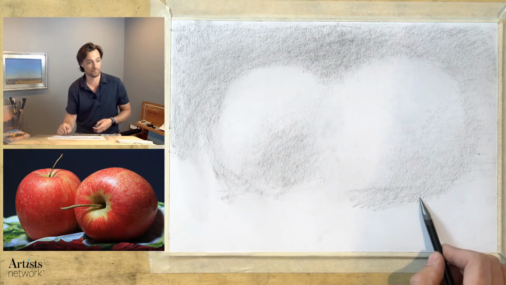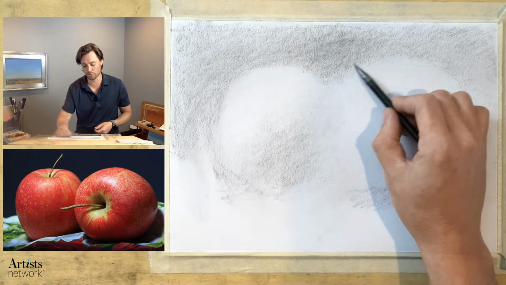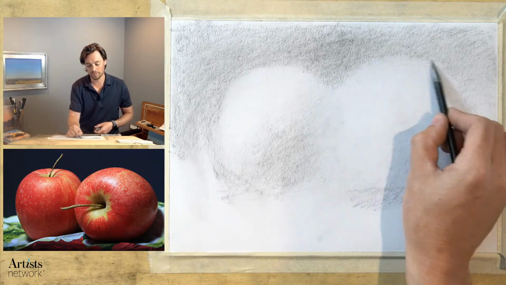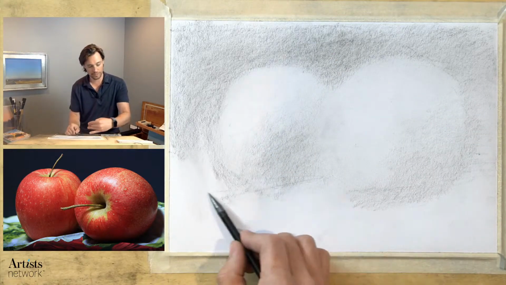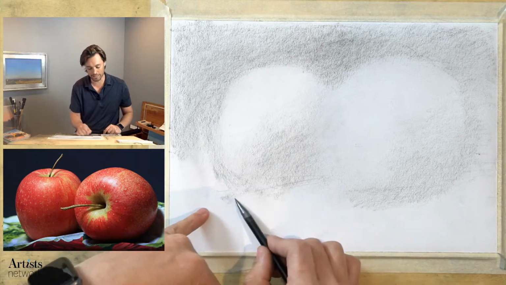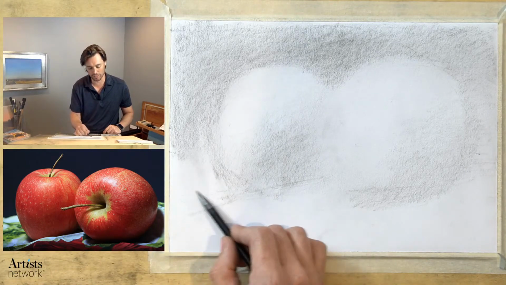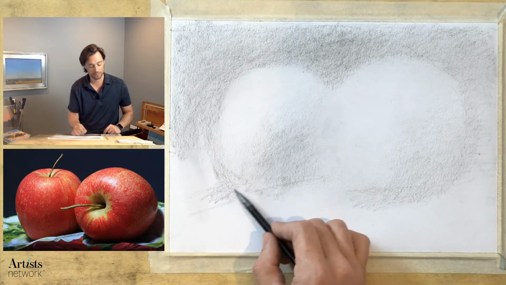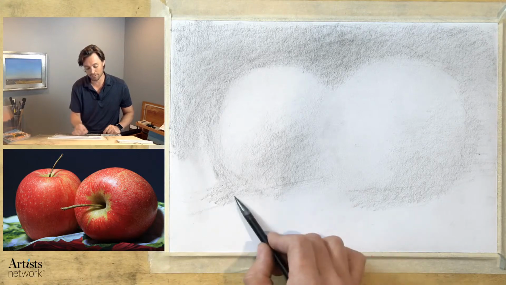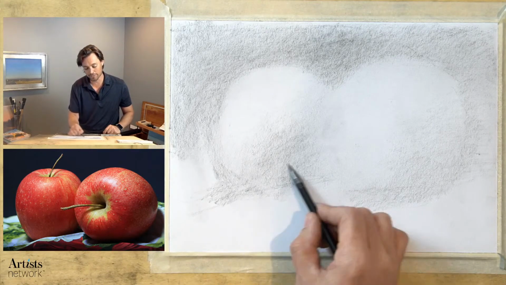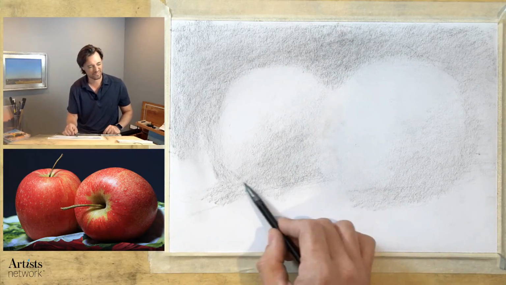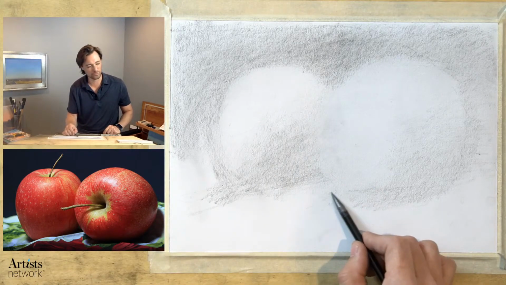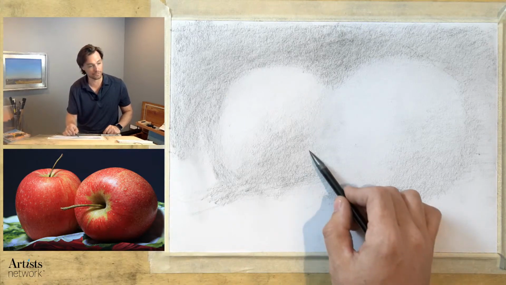All right, so I'm just kind of checking some basic proportions, doing an eyeball assessment of that. And so you might notice down in here where we have that fabric, I'm not being very precious at all with any of these edges. This is where I'm going to have to trust the paper and trust the eraser that I can actually cut back into some of these areas. So I'm doing a lot of squinting to try to see the basic value structure.